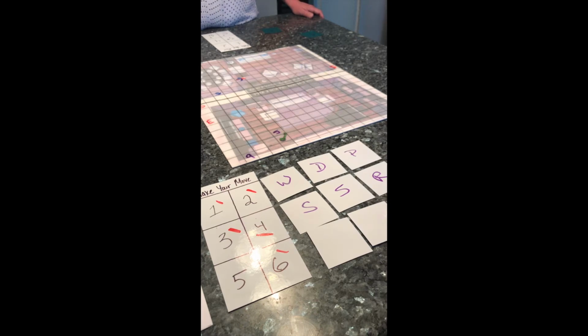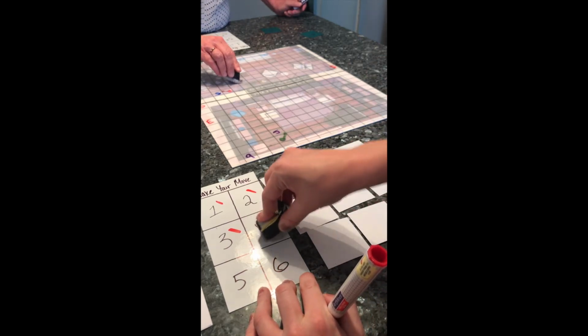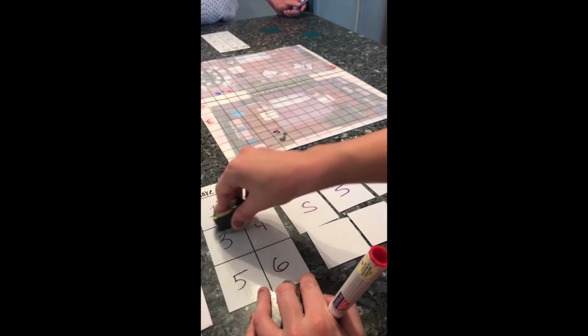All right. That's 1, 2, 3. 1, 2, 3, 4. Nothing. All right, so I can erase everything now since I used 5 my last turn.